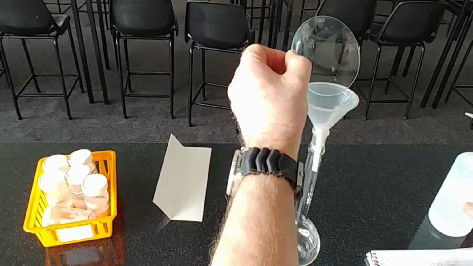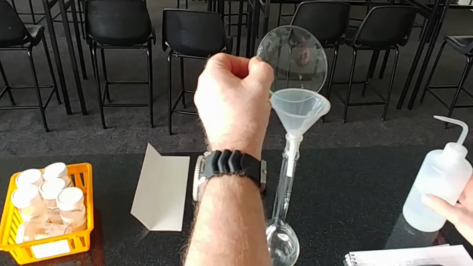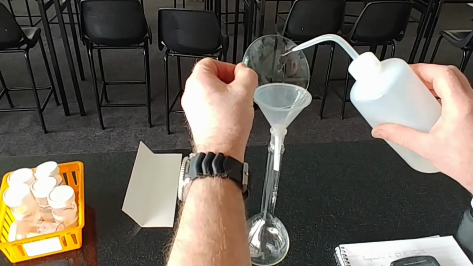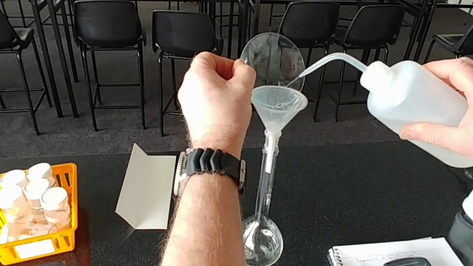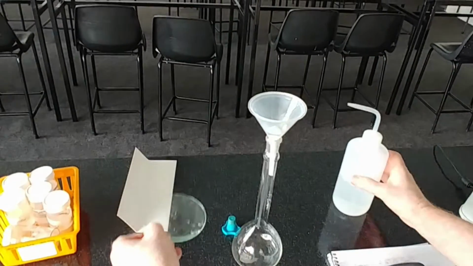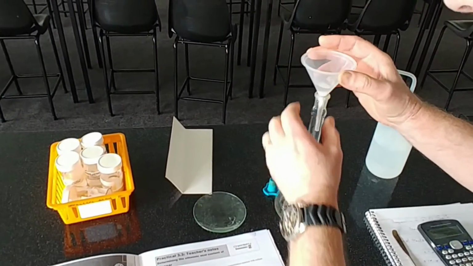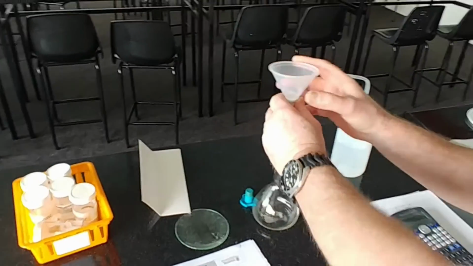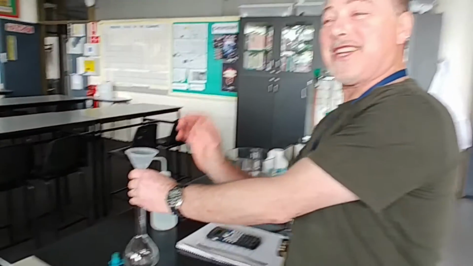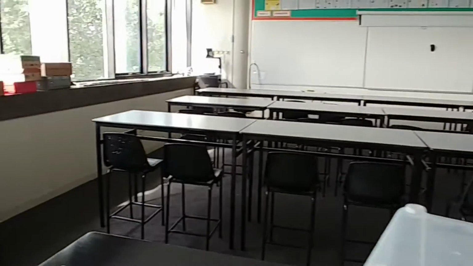Now it doesn't stop there. There's always traces left on the watch glass or on our boat, so what we do is wash those all down into the flask.